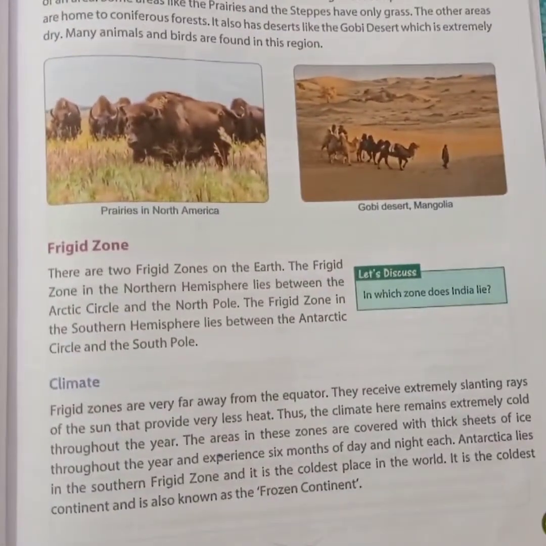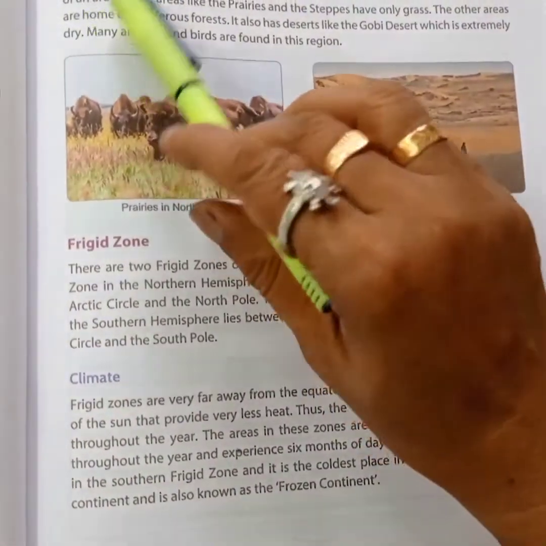Now children, let us move on to the next page. Now here comes the next page.